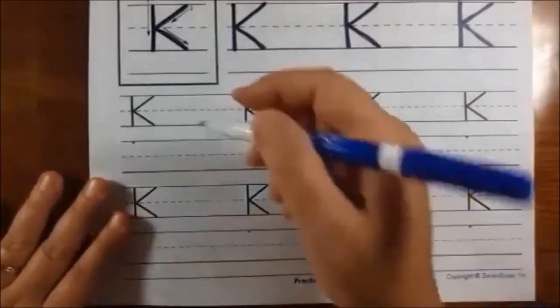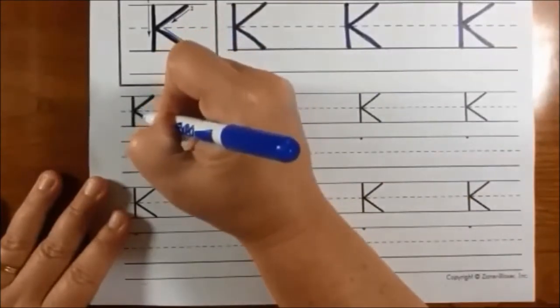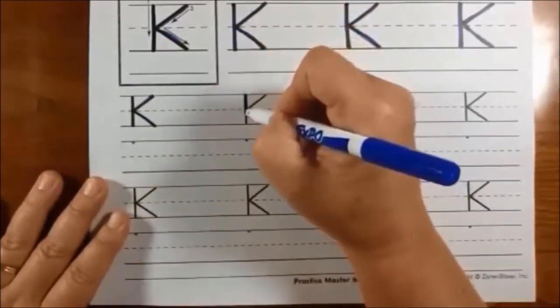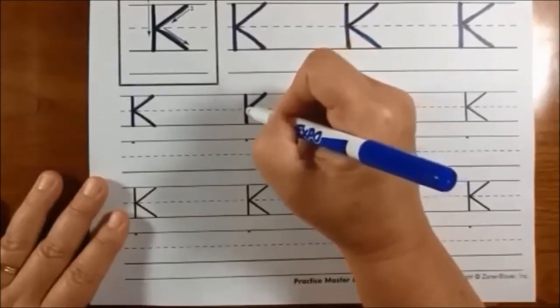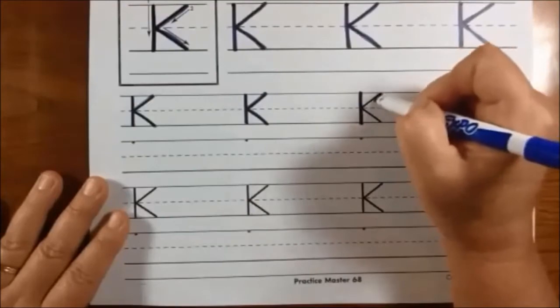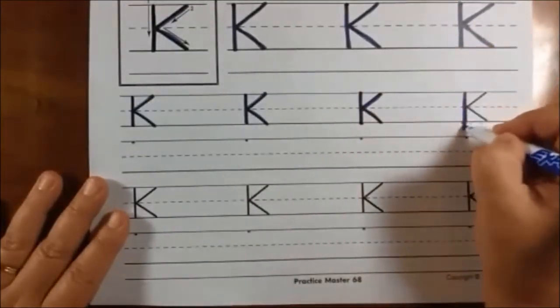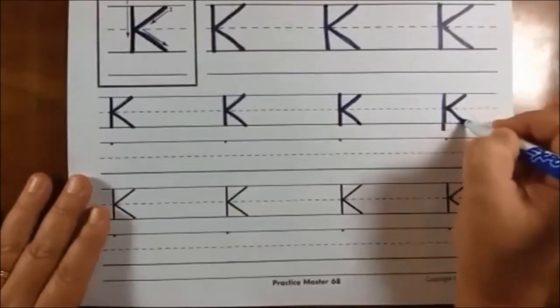Let's try the smaller ones. Down, slant in, slant out. Down, slant in, slant out. Down, slant in, slant out.